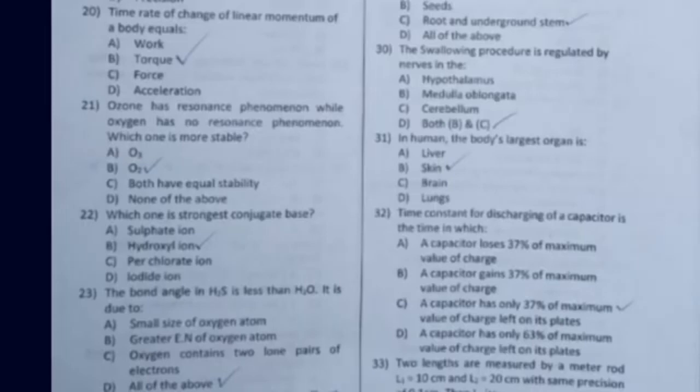22. Which one is the strongest conjugate base? Sulfur, sulfate ion, hydroxyl ion, chloride ion, iodide ion. The correct option is hydroxyl ion. 23. The bond angle in H2S is less than H2O.